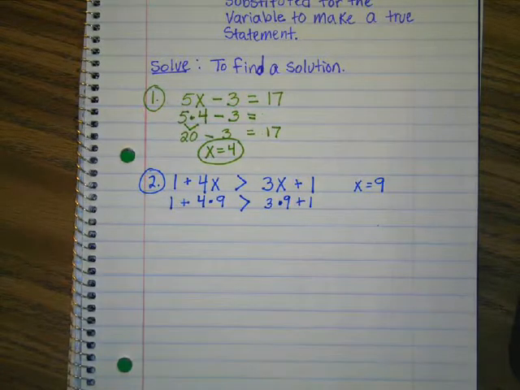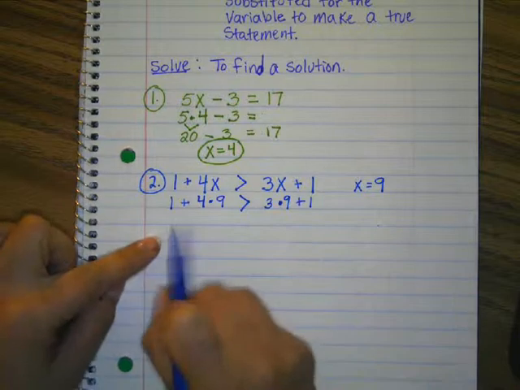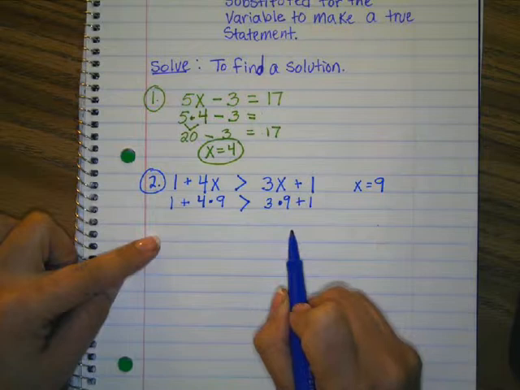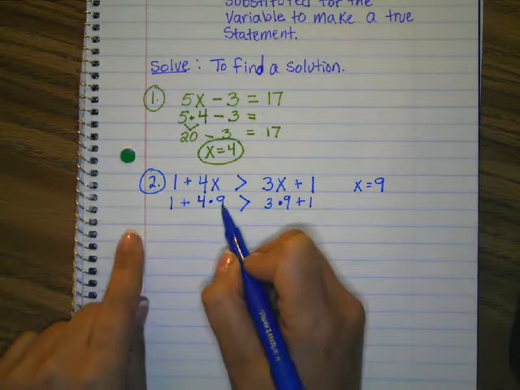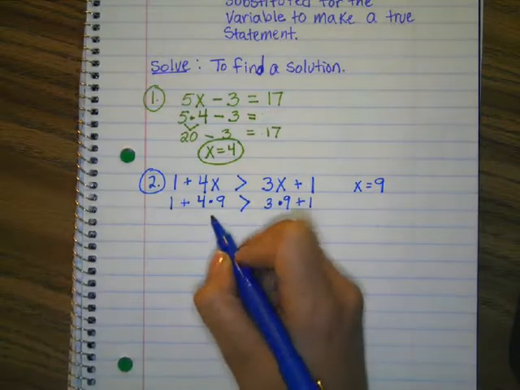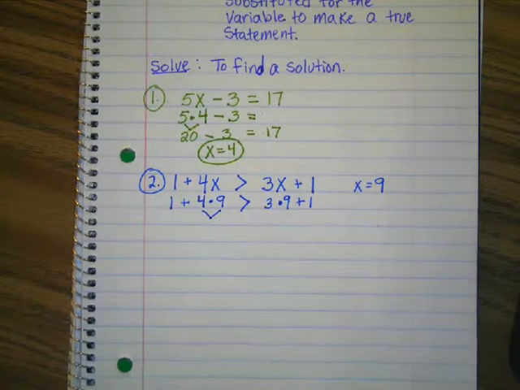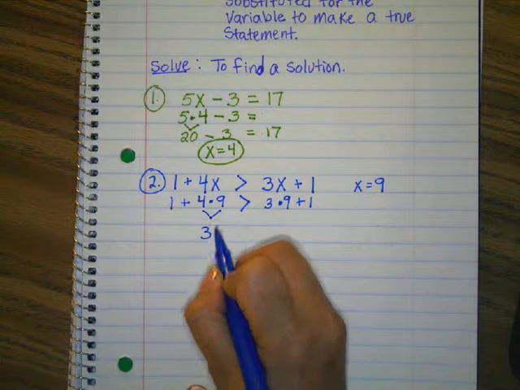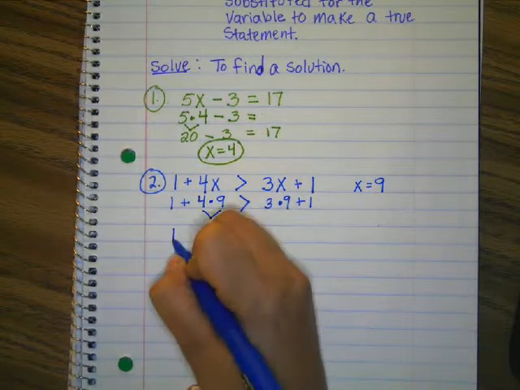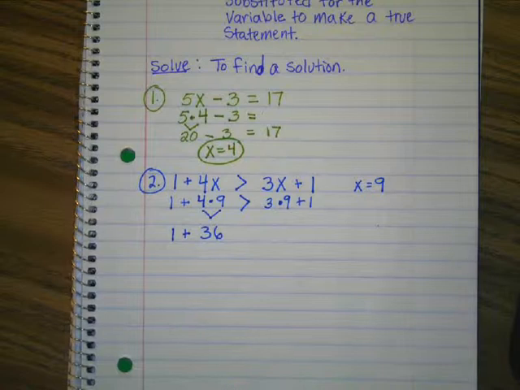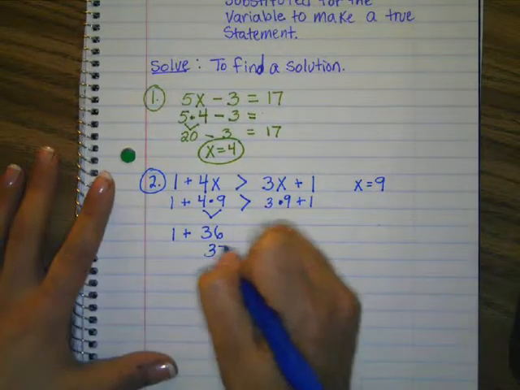Okay, order of operations tells me to do multiplication first. What's 4 times 9? 36. I still have 1 plus. What's 1 plus 36? 37. Nice work. Okay. So 37. Now let's do this side. What's 3 times 9? 27.